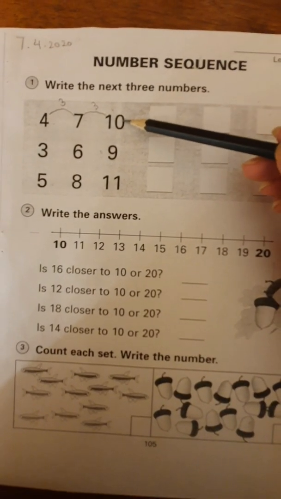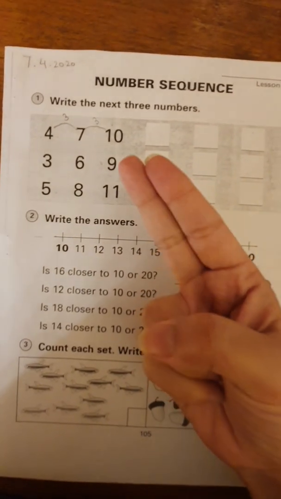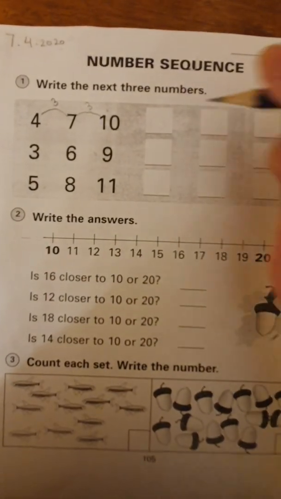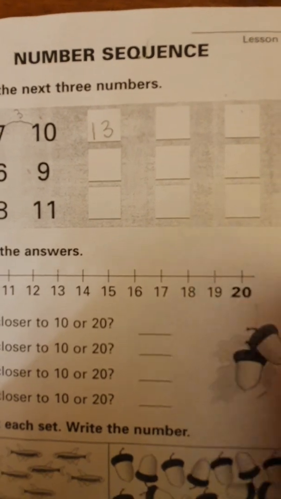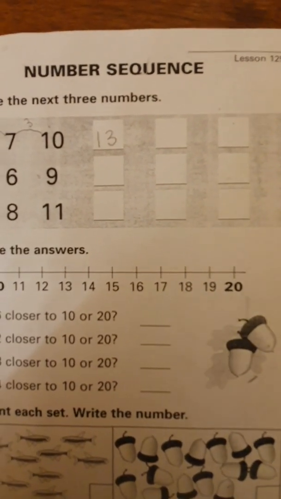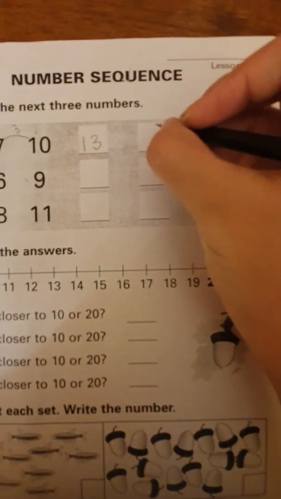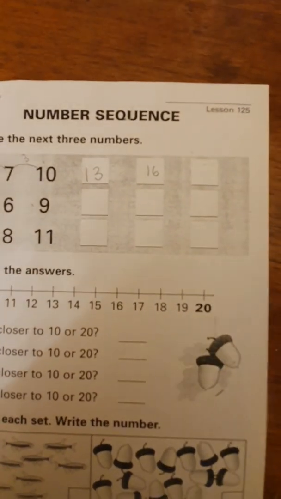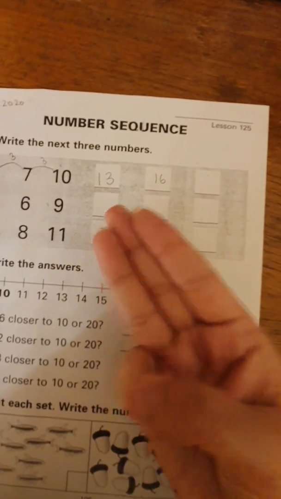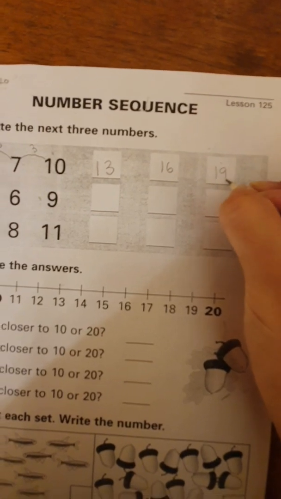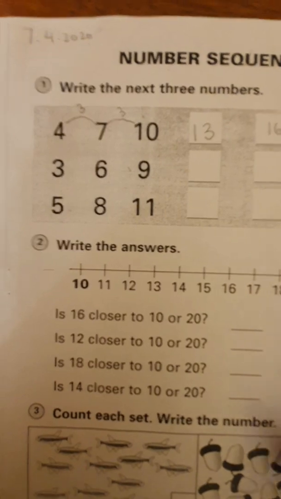So let's skip count after 10. 10 is in our mind, then we have 11, 12 and 13. So our answer is 13. Then 13 is in our mind and we're going to count after 13. So 14, 15 and 16. So we're going to write 16 over here. Then 16 is in our mind. Then we have 17, 18, 19. There we go, guys. Okay, now let's move to the next row and let's see the difference over here, okay?